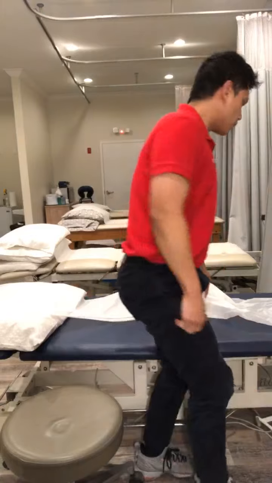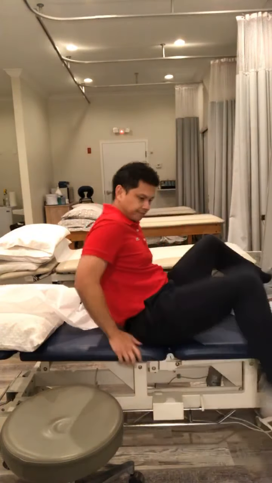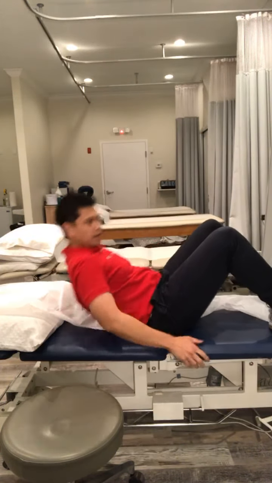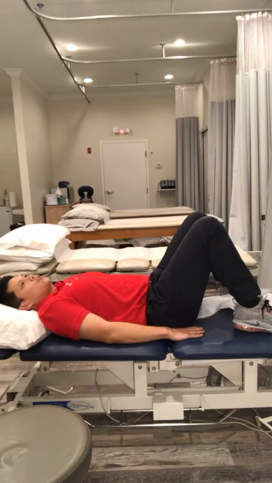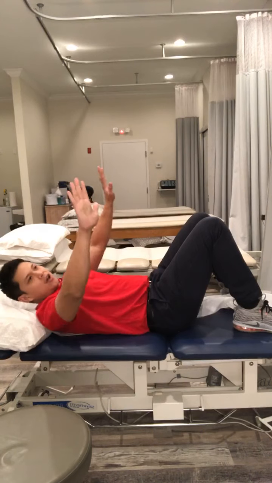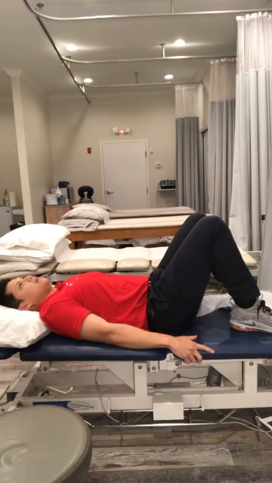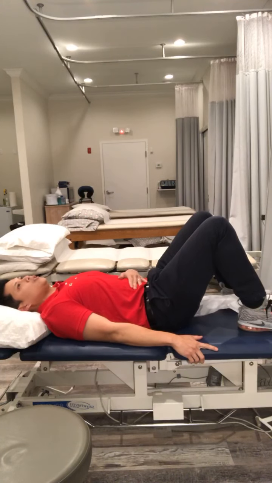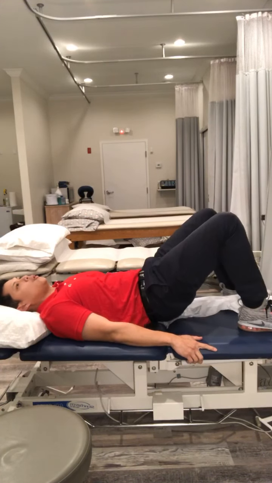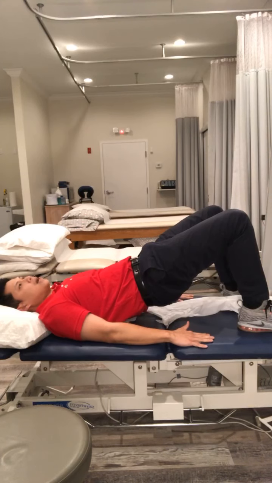Okay, let's start with the bridging. Okay, bridging exercise. So make sure, pagka nagbe-bridging kayo, you put your hands dito sa gilid, okay? Para may stability kayo. And make sure you tighten your stomach. And then slowly lift your pelvis up.